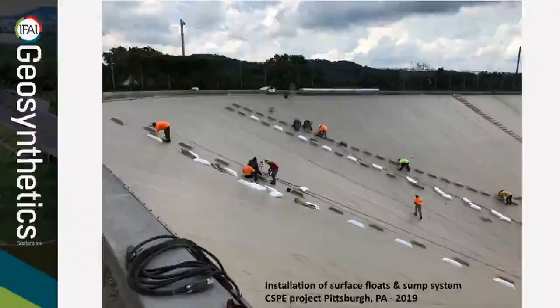And this picture shows our construction crews installing surface floats and the sump system as part of a recent CSPE project installed in Pittsburgh, Pennsylvania.